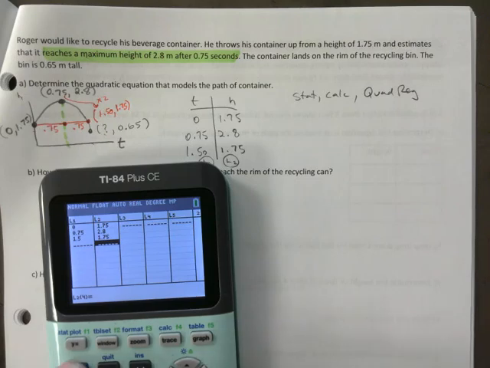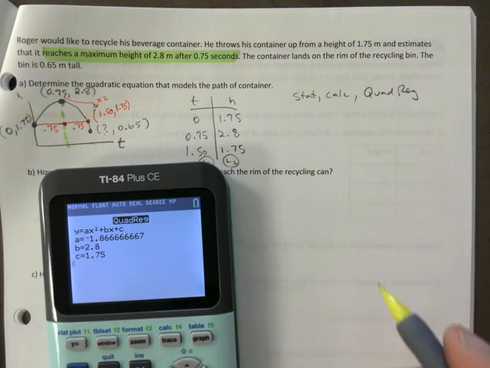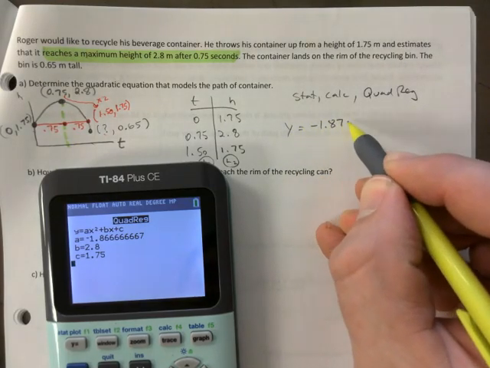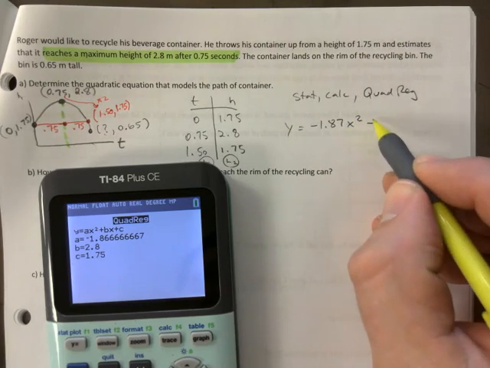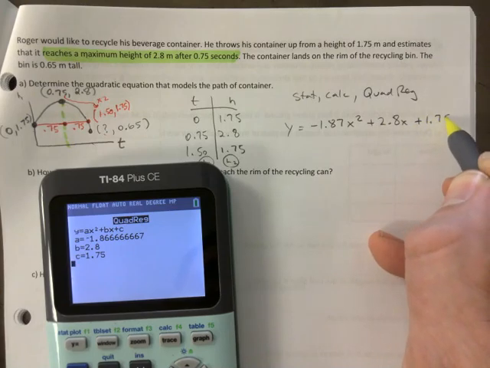There we go. I'm pretty sure I already did quadratic regression at one point. I'm just going to copy paste. And there it is. I'm just going to verify. Yeah. So y is negative 1.87x squared plus 2.8x plus 1.75.